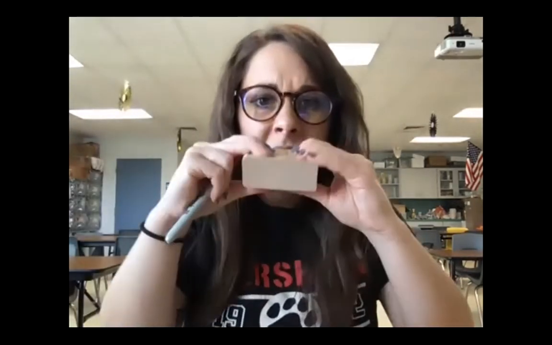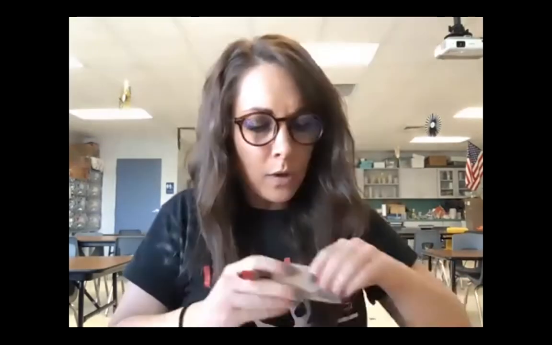So let's talk about wood. First thing I want to know about wood is, is wood flexible? Flexible means, does it bend easily? And wood is definitely not flexible. It does not bend easy. So I'm going to put an X in that one. Is wood soft? Definitely not soft.